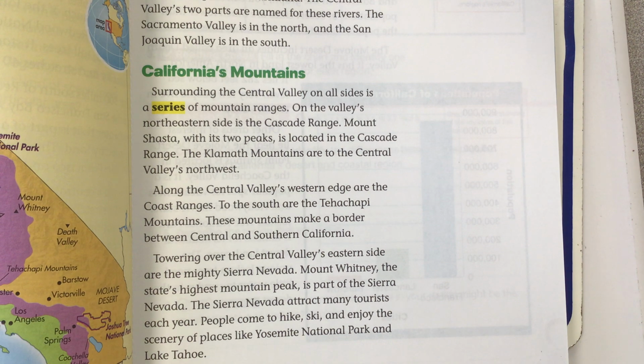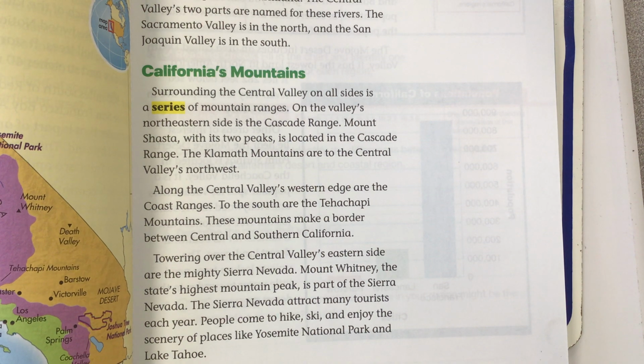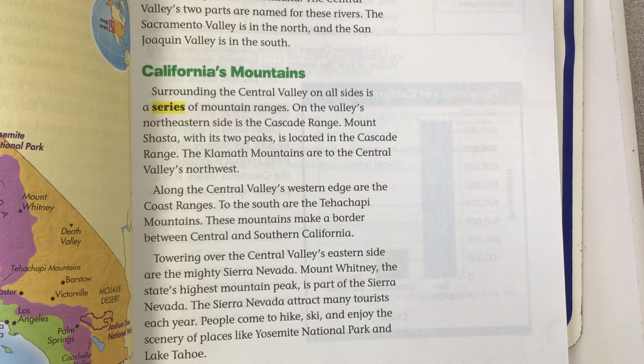Towering over the Central Valley's eastern side are the mighty Sierra Nevada. Mount Whitney, the state's highest mountain peak, is part of the Sierra Nevada. The Sierra Nevada attract many tourists each year. People come to hike, ski, and enjoy the scenery of places like Yosemite National Park and Lake Tahoe.